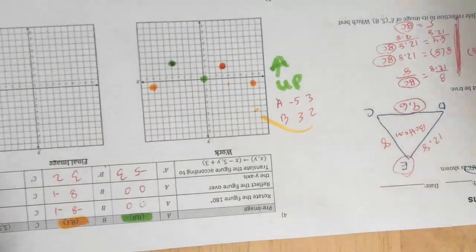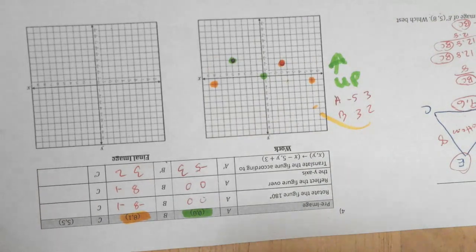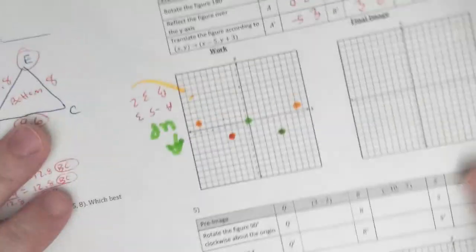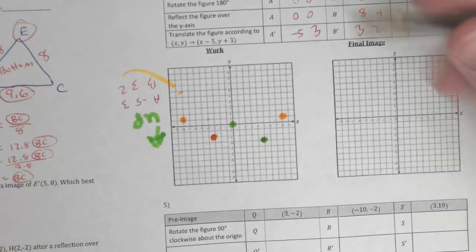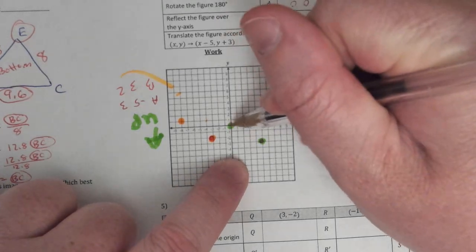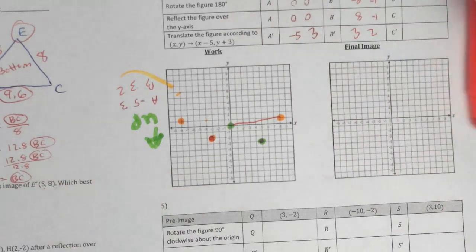Awesome. Okay, and then finally, all right, C. C right here is at, so reset. So 0, 8, 1, and then we got 5. I'm going to do this in blue.